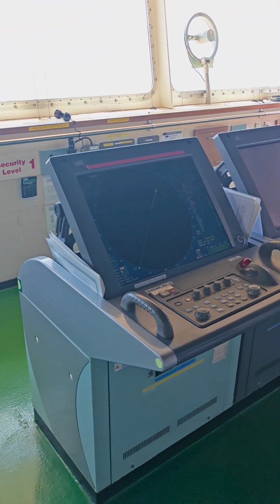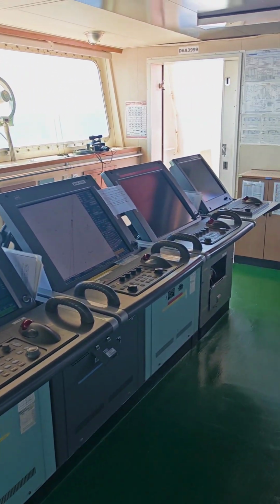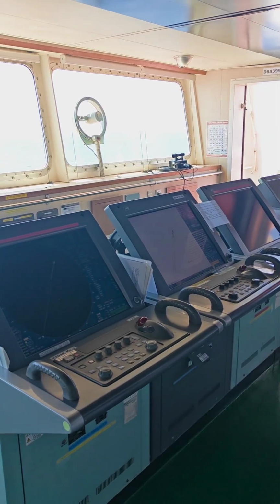And guys, the X band resolution is higher and the S band resolution is lower. Guys, this is also a difference.